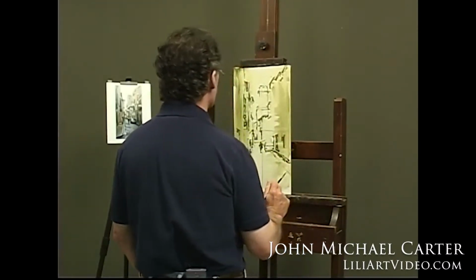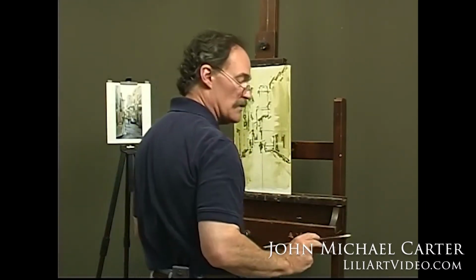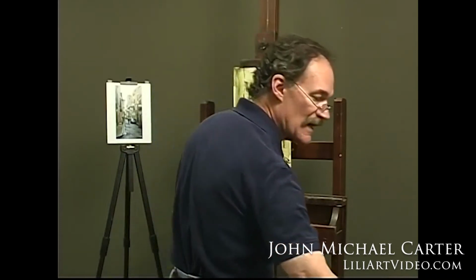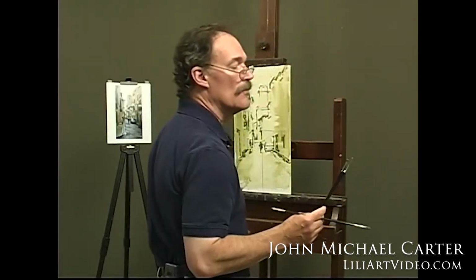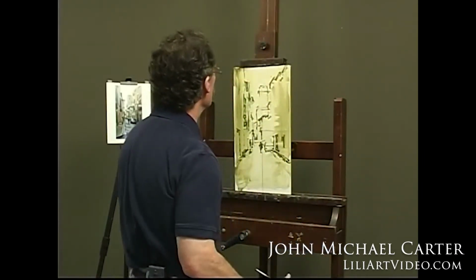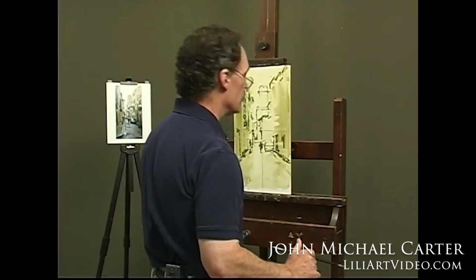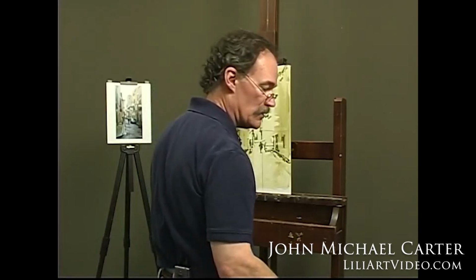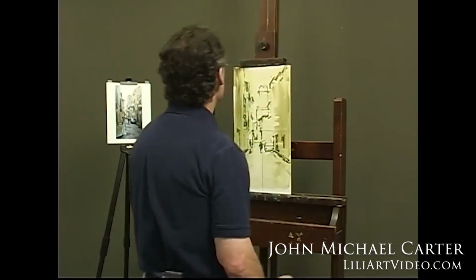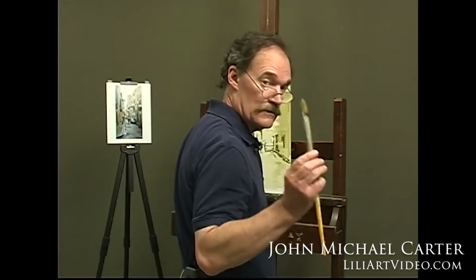And as I lay in these transparent tones, I'll be using a couple of different flat sables, or not flat sables, but flat mongoose hair brushes. But that's because the consistency of the paint I'm using is quite thin. Lots of turpentine, not much opacity to it. As we finish our drawing and establish these dark elements, I will switch over to using bristle brushes.